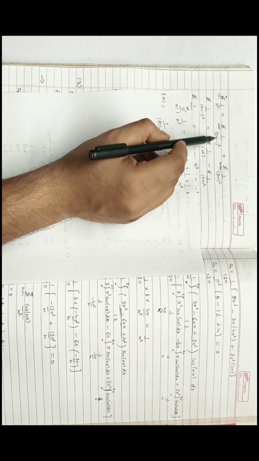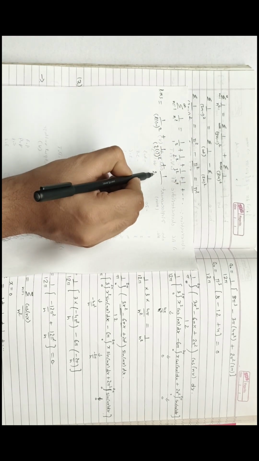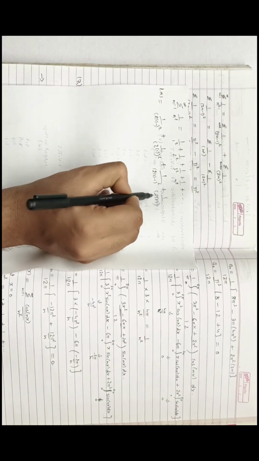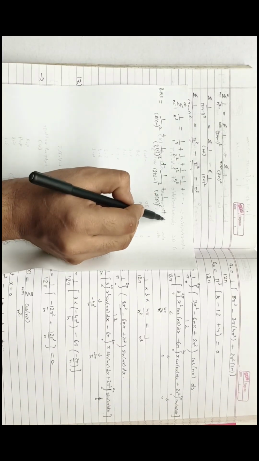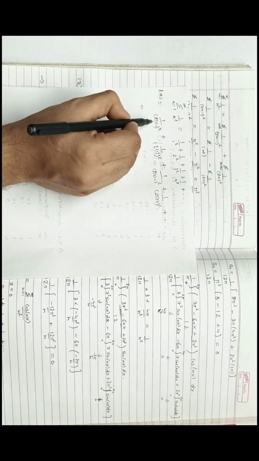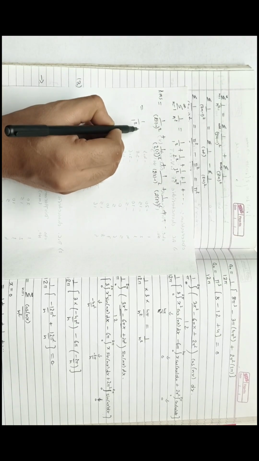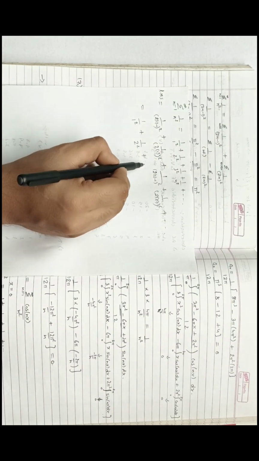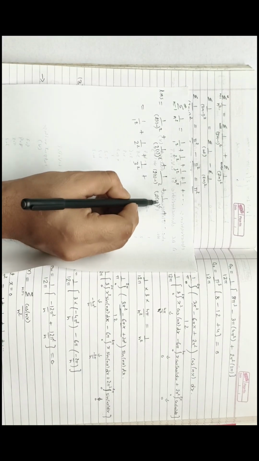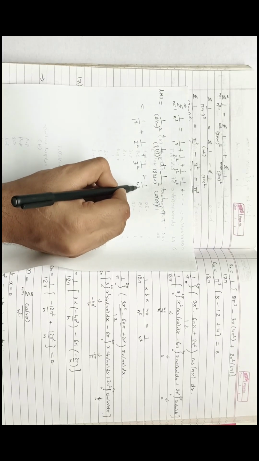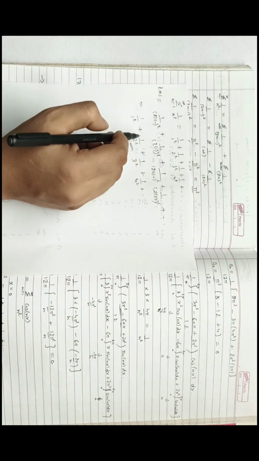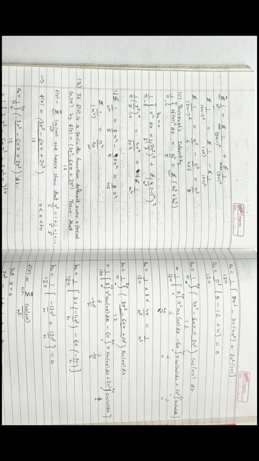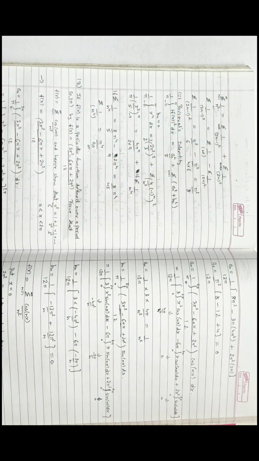So n equal to 2 will give me 1/(2·2−1)² plus 1/(2·2)², then n equal to 3 and so on up to infinity. So you can see here, this will give me 1/1², this will give me 1/2², this term will give me 1/3², and this will give me 1/4². So this RHS is similar to this thing. In this way I have written 1/n² equal to this thing.